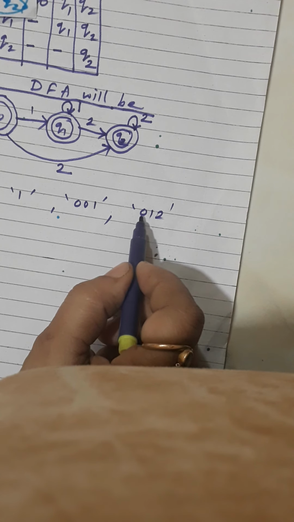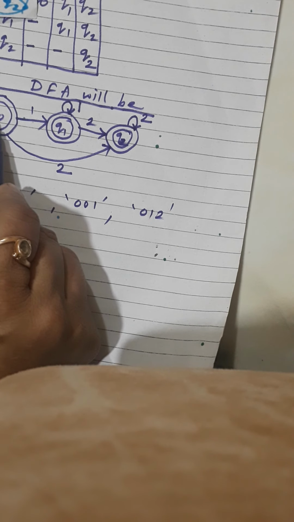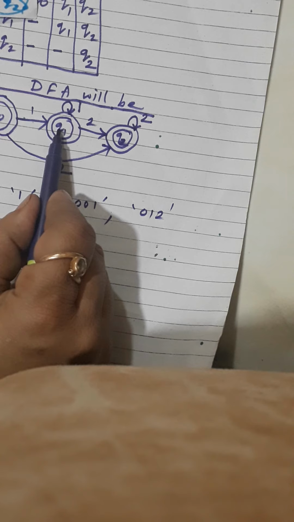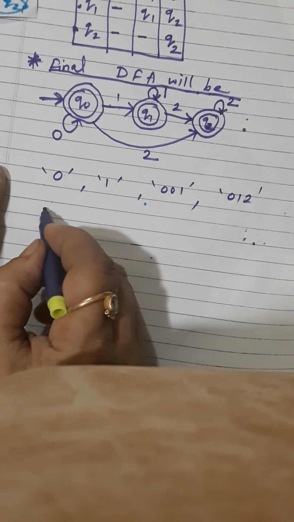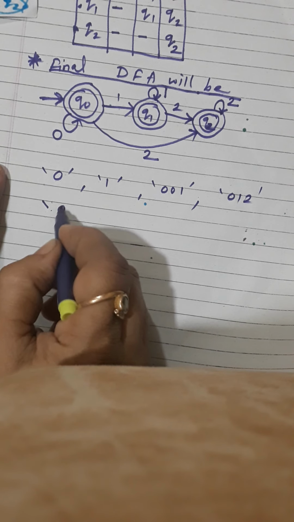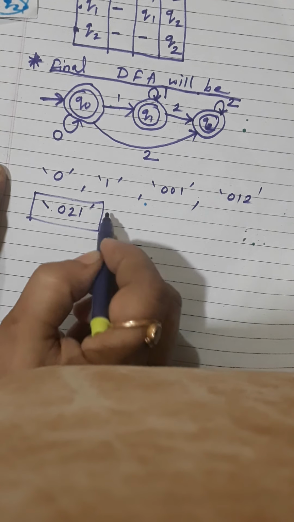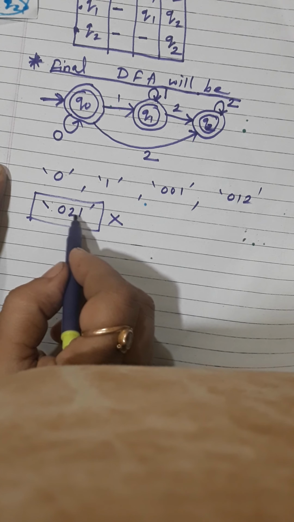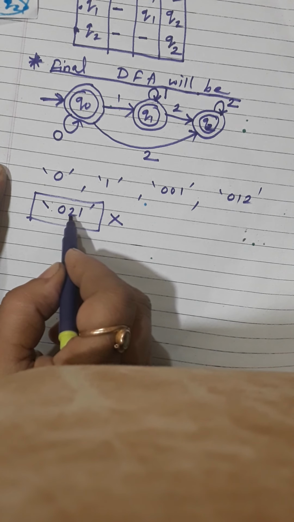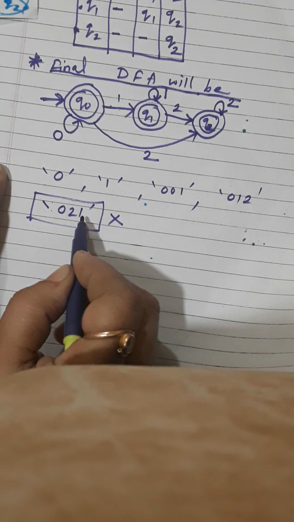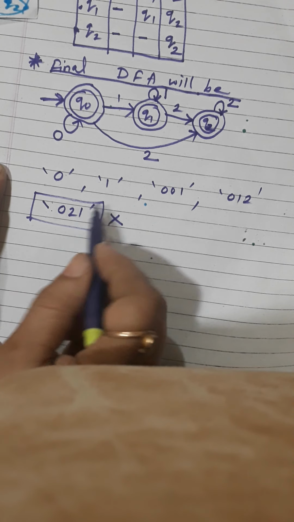Now here 0 1 2. So now Q0 on 0 moves it here, with 1 it is moving to Q1, and with 2 it is moving here. Now tell me, if it is having 2 followed by 1, will it be acceptable? It is not acceptable. Why? Because 2 is not followed by 1. Here 1 is following 2, which is not allowed as per the language definition.